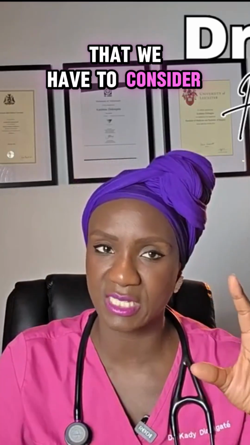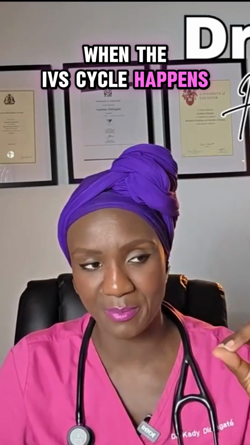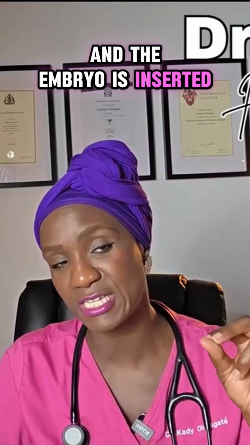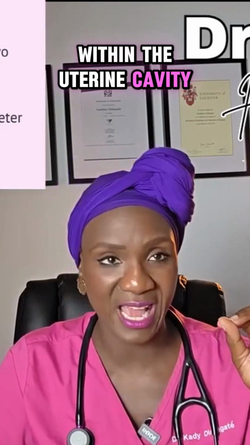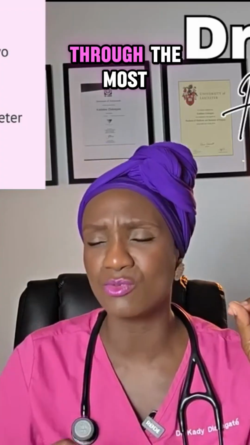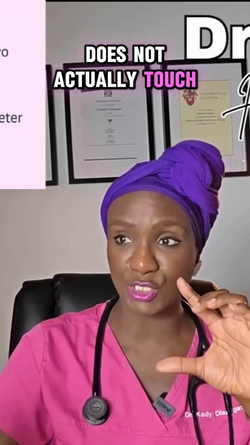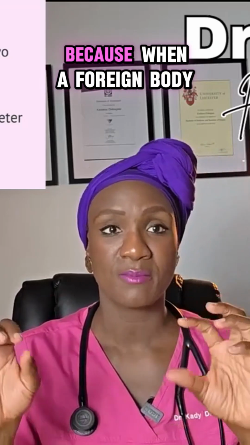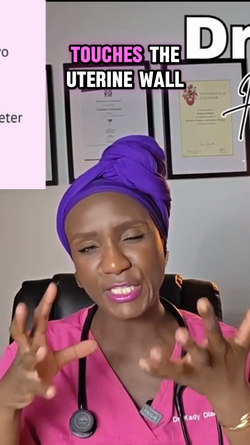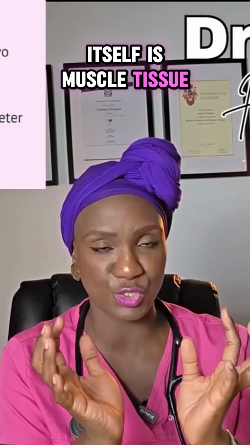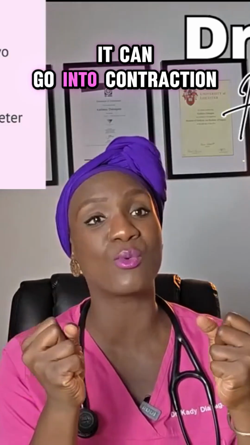Another thing that we have to consider is that when the IVF cycle happens and the embryo is inserted within the uterine cavity, it has to be done in the most gentle manner so that the catheter, that is the device that is used to insert the embryo, does not actually touch the walls of the uterus. Because when a foreign body touches the uterine wall, remember the uterus itself is muscle tissue, and so when it's touched it can go into contraction.